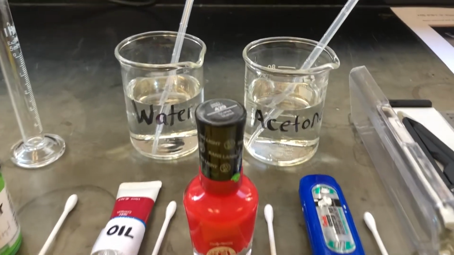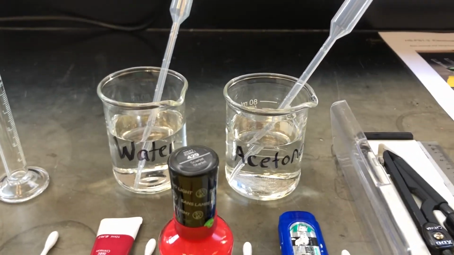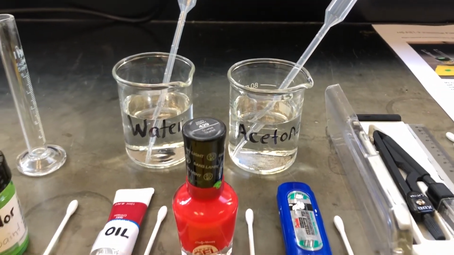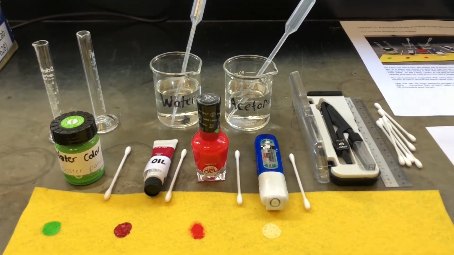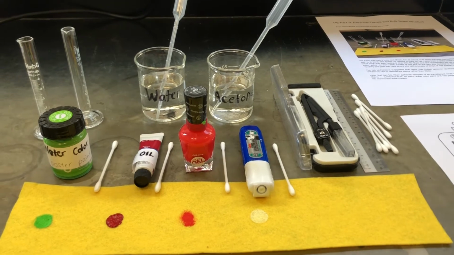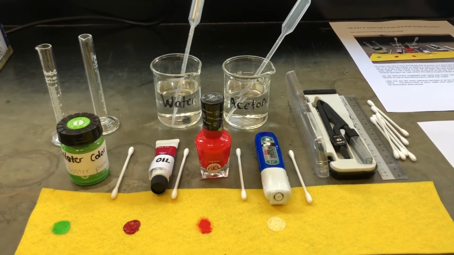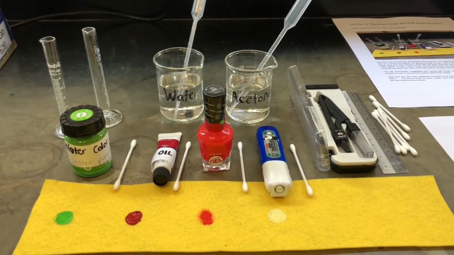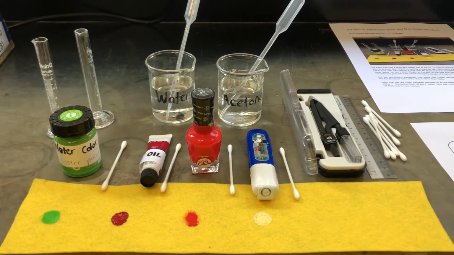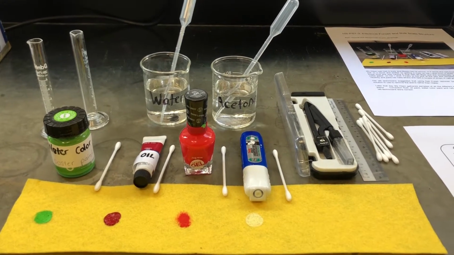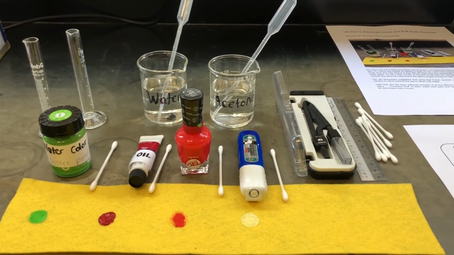We have two different types of solutions, water and acetone. You have to think of a method to be able to solve a problem. So you're looking to see, obviously, if they have different capabilities to remove the stains. How would you go about scientifically showing that one is better than the other?